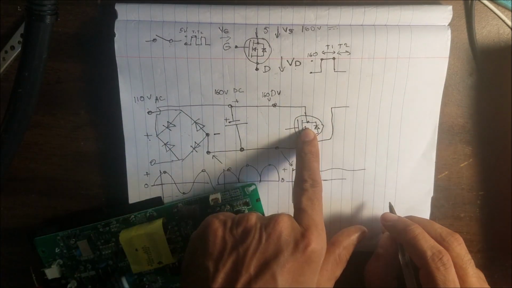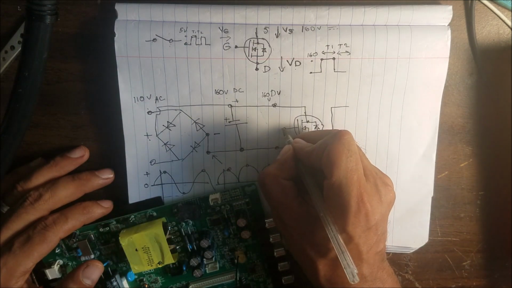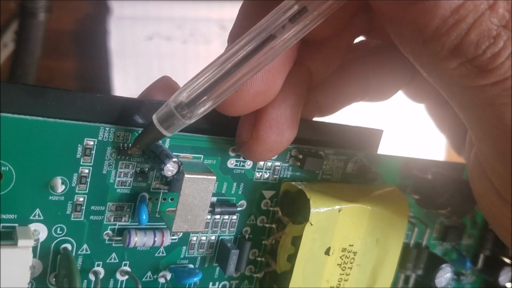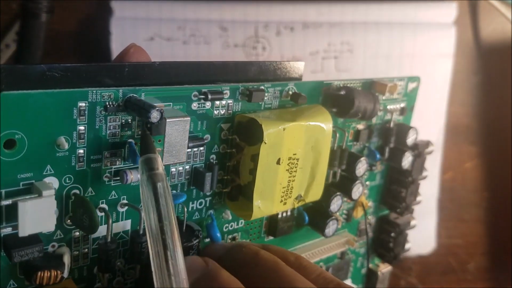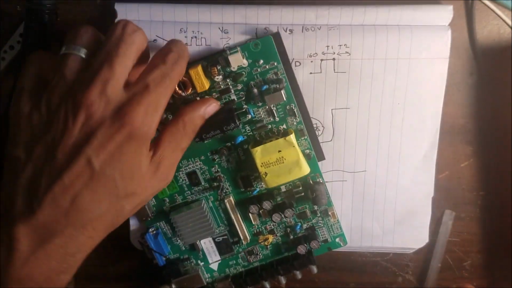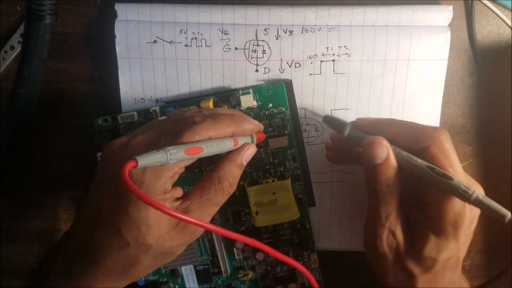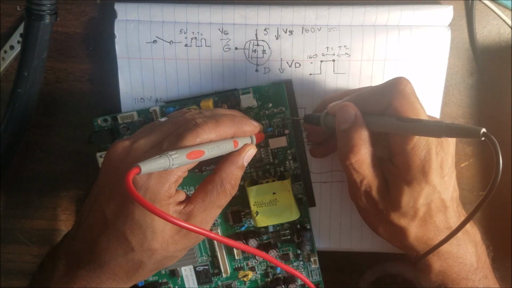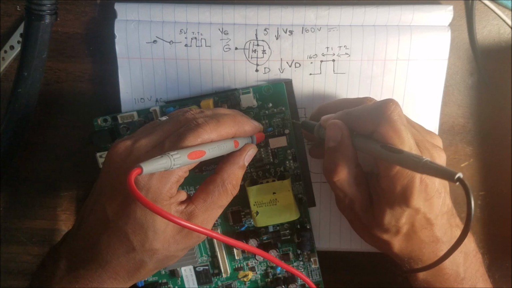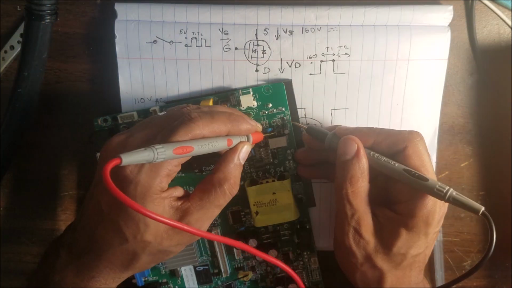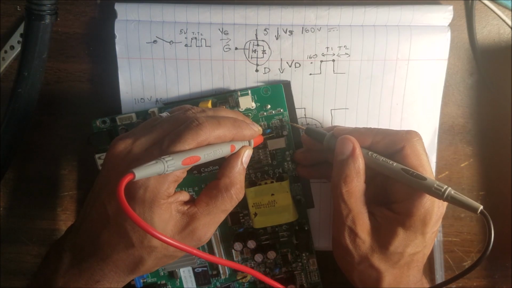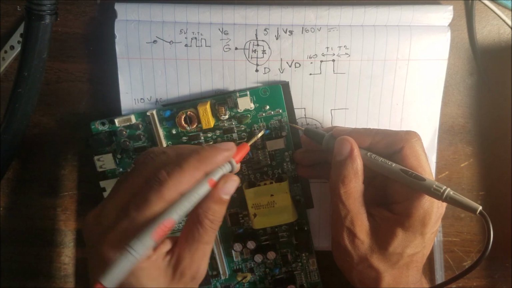So for this MOSFET to work, we need a switching IC. This chip is connected to the MOSFETs. Let's check it. Here, it's connected here. This is the gate of the MOSFET, here.